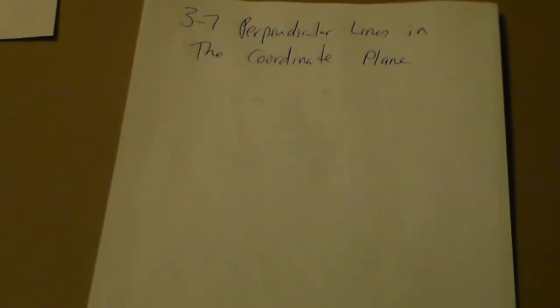All right, guys. So the last section in chapter 3. Good chapter. One of my favorites. 3 and 6, probably my two favorite chapters. 4 is not bad too.